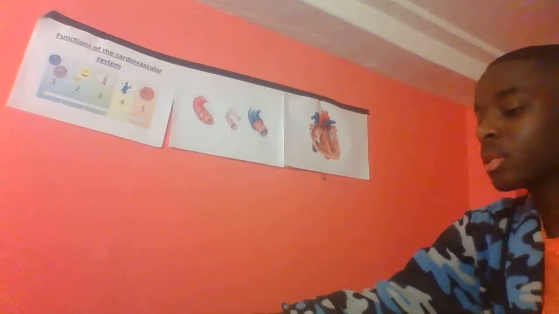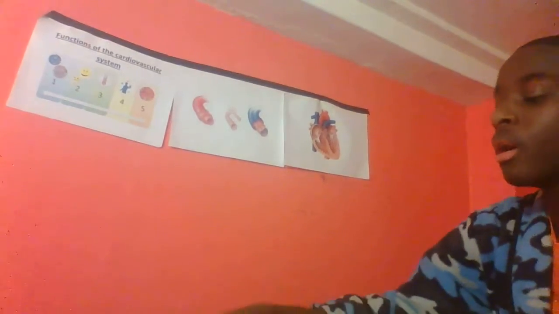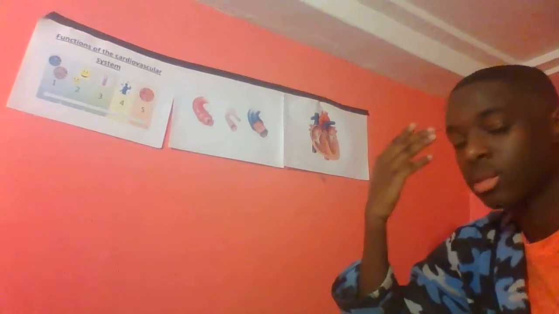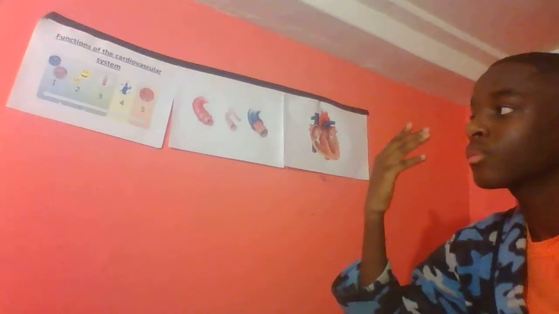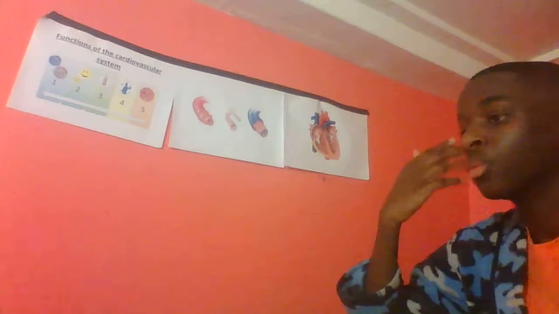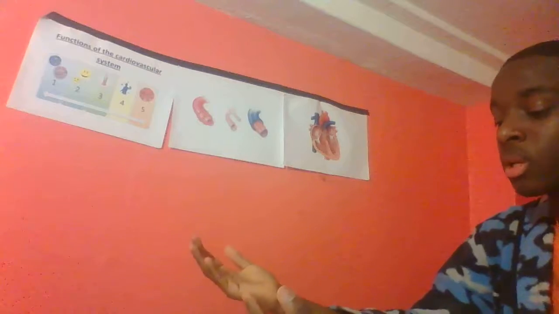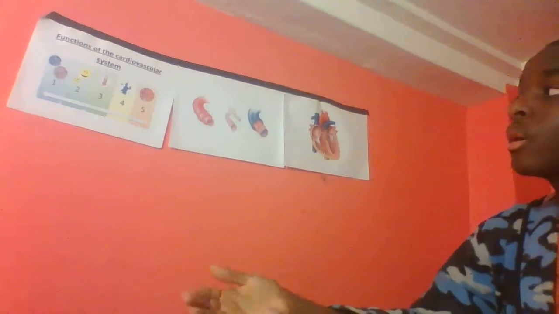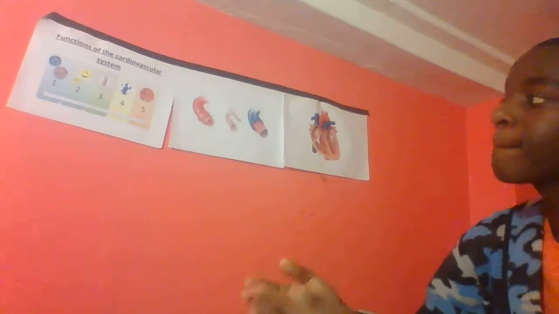So if it's too hot, our body will start to sweat, which causes water or sweat to appear on our face, which then cools our blood vessels down or cools our head down.